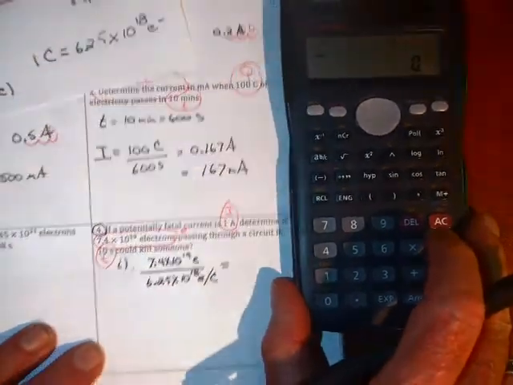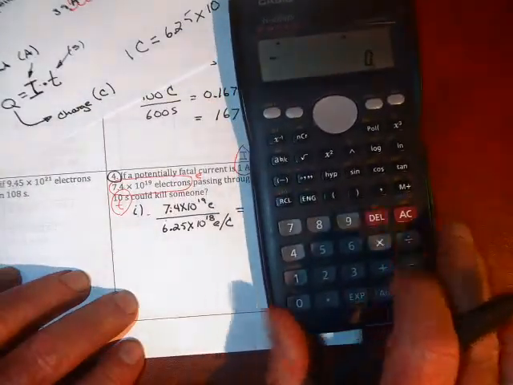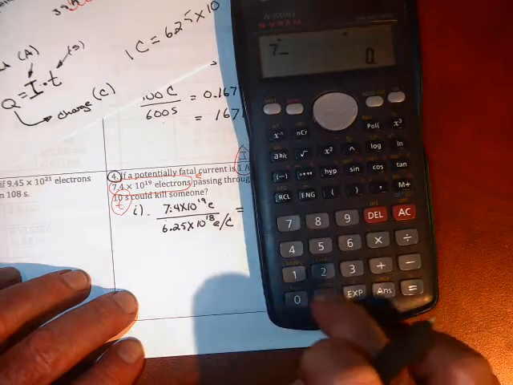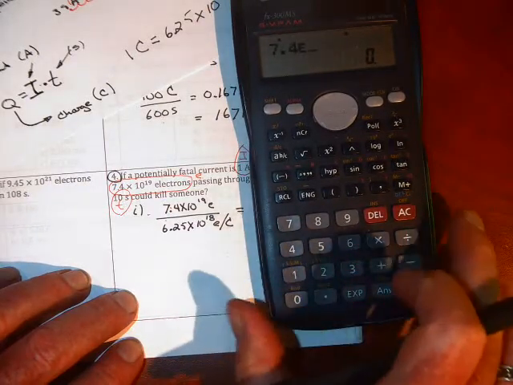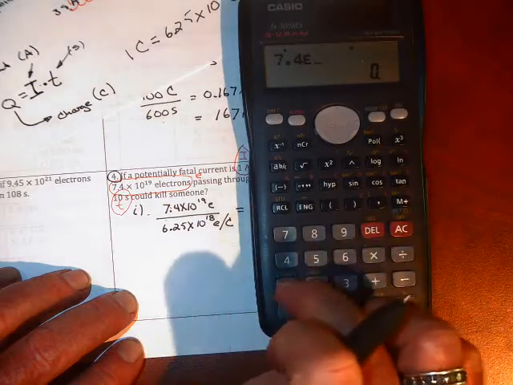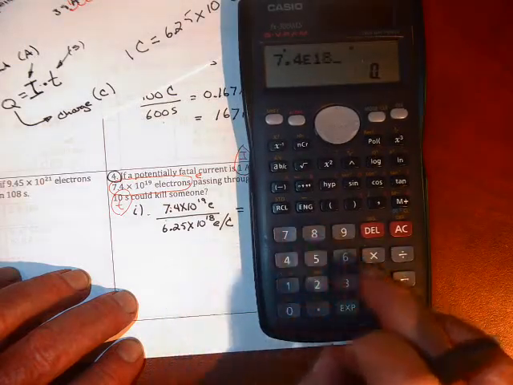So, I've got to see what I'm doing here. 7.4, exponential, 19.